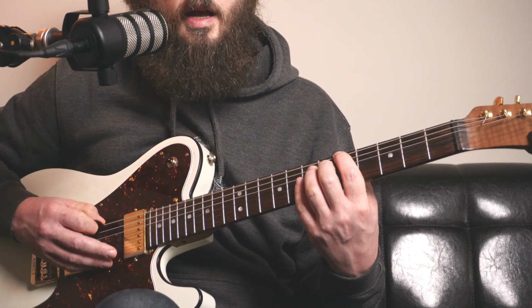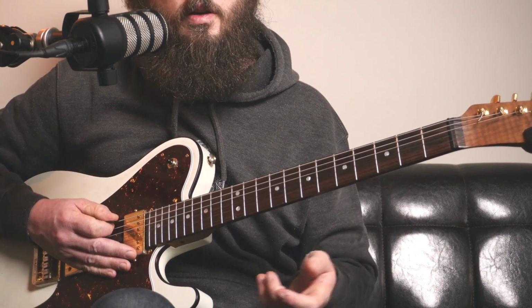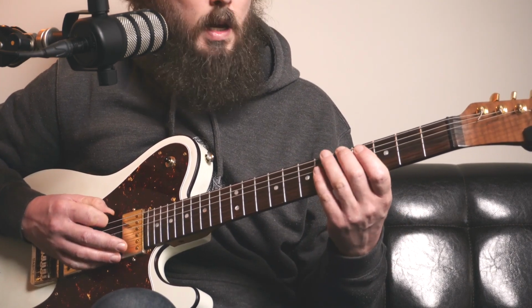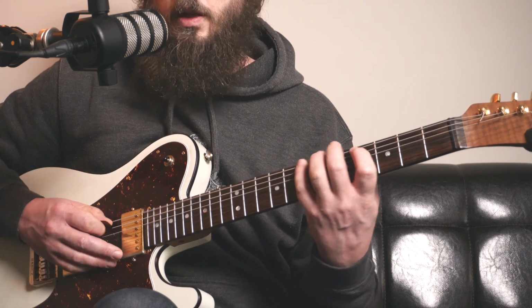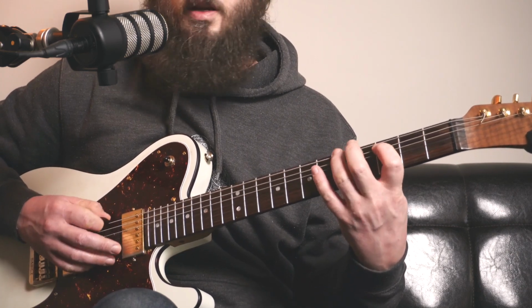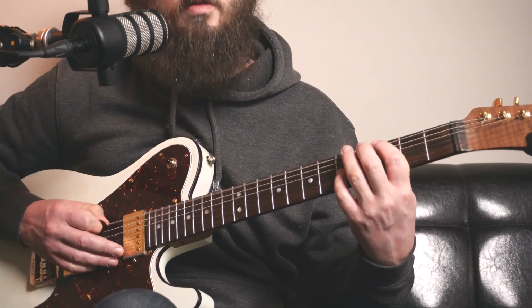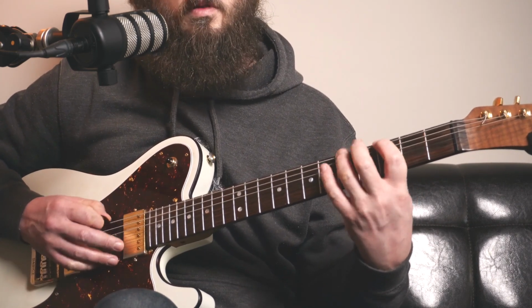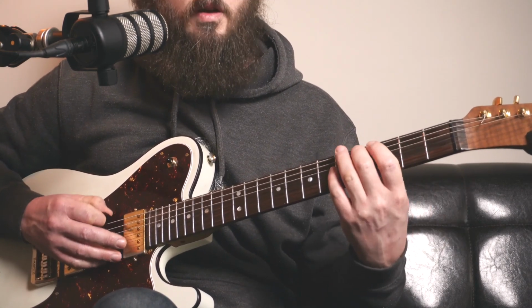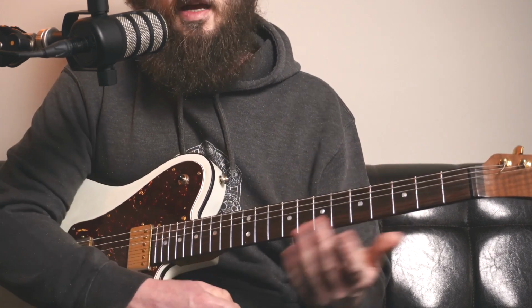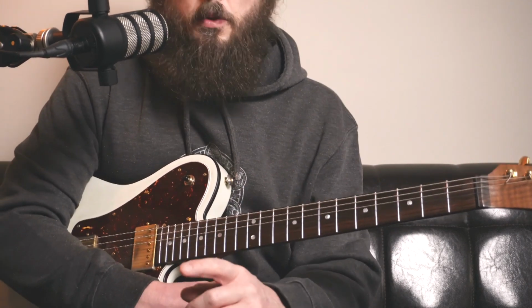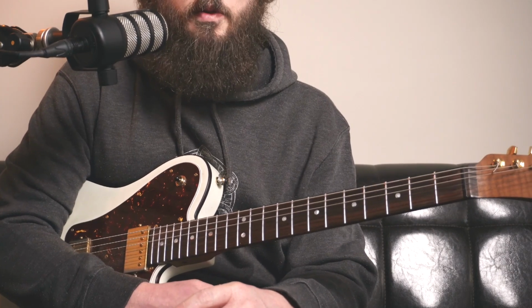So 1 and 2, 3, 4, 1 E and a 2 E and a 3 E and a 4 E and a 1 E and a 2 E and a... We're back into the riff. And so that makes up the full pattern of the melody.